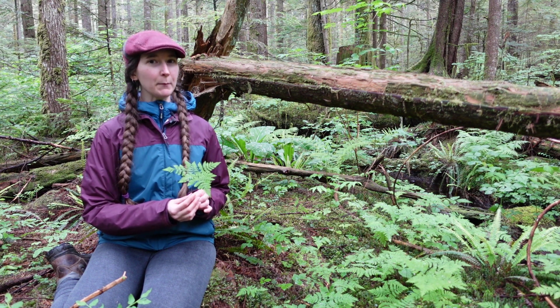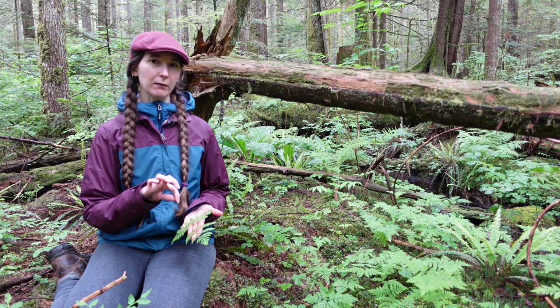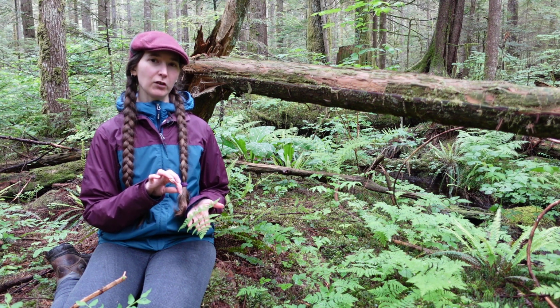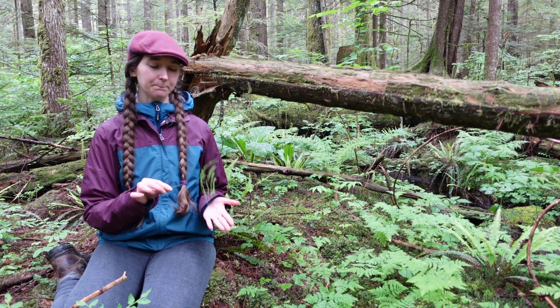The Gymnocarpium part of its name refers to the sori, which are the little spore-producing segments underneath the leaves. So the Gymnocarpium refers to the fact that the sori don't have a covering, they don't have an indusium, so they just look like little clusters of kind of eggs underneath the bottom of the leaves.